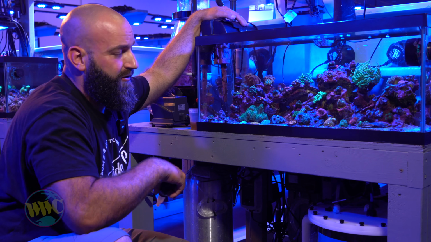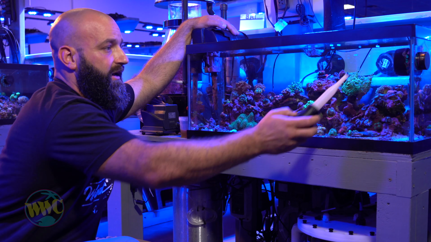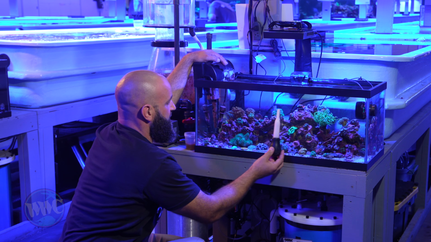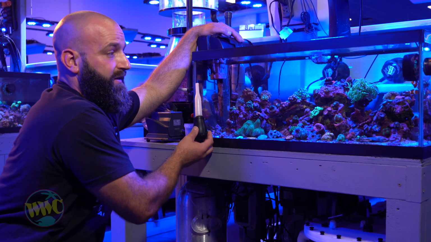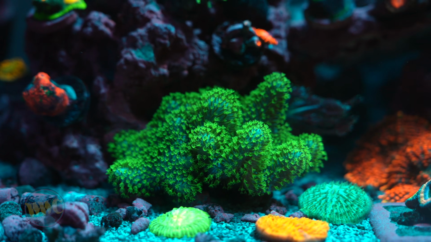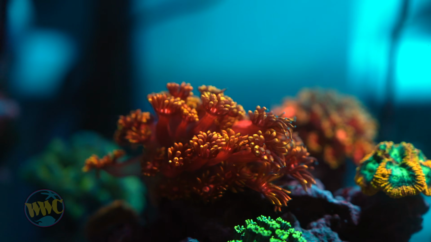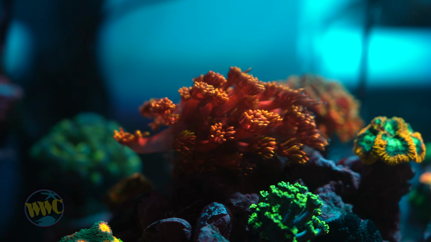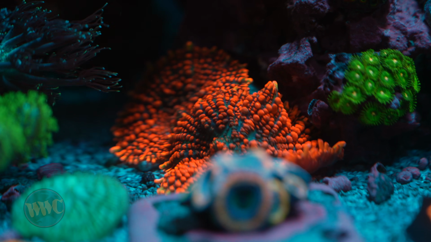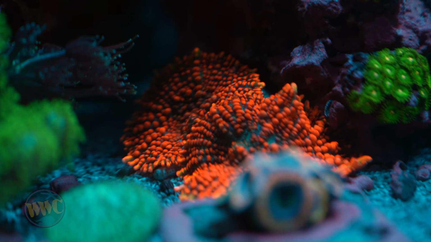It's a little bit counterintuitive. So what we've done is, on the other side, there's a power head that pushes everything across to this side of the tank. And it's subtle. You can see we've got big, full leathers. We've got nice, slow-moving gonis. We've got acans with big, stout polyps. Mushrooms that are laying their skirt out across the sand bed. So you can tell there's not a ton of flow in here.